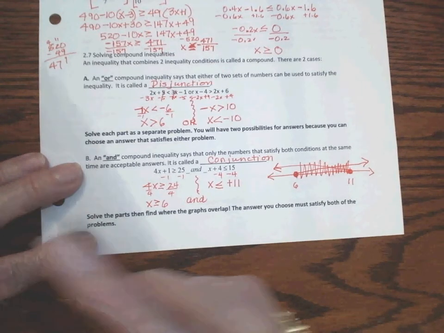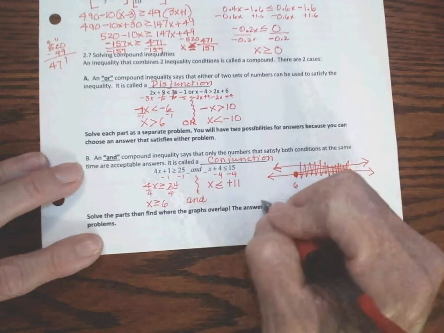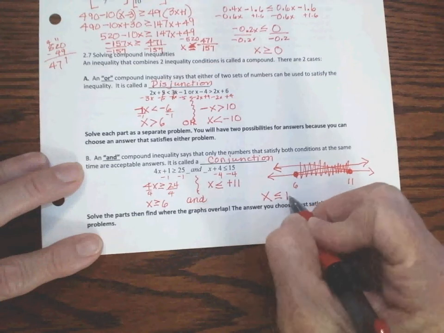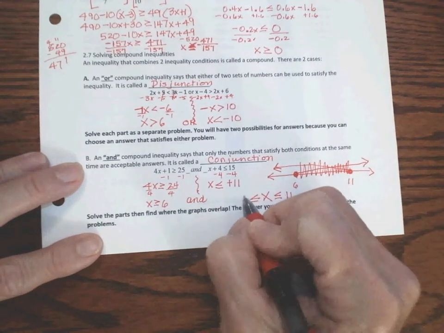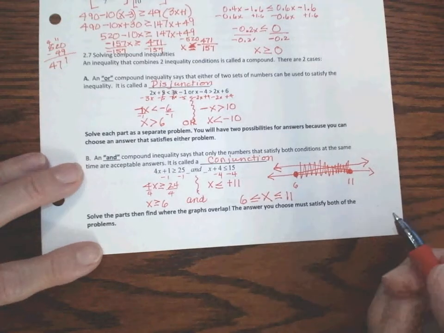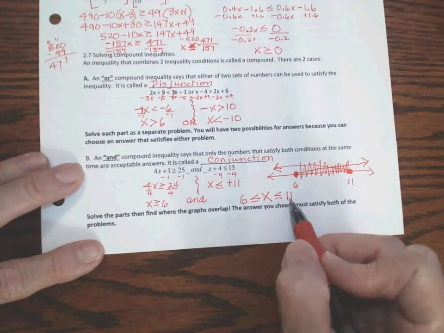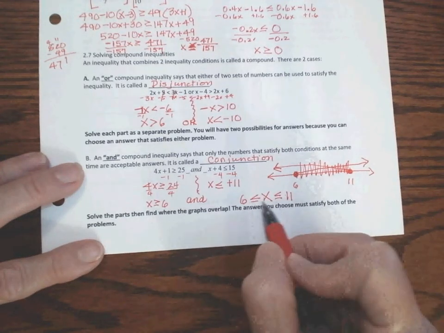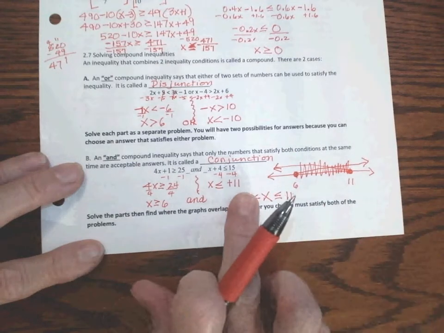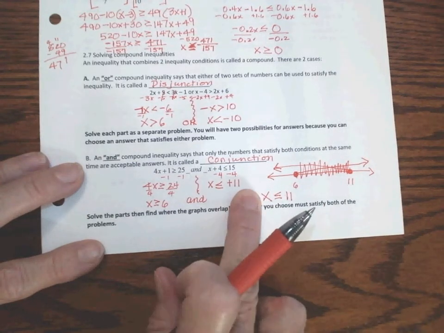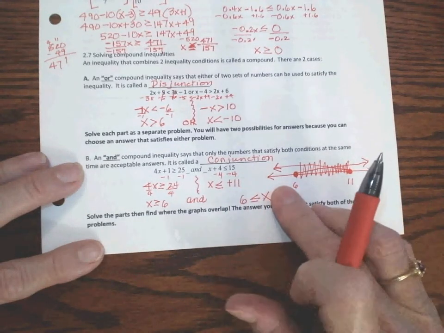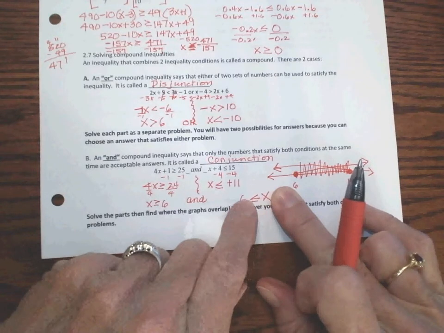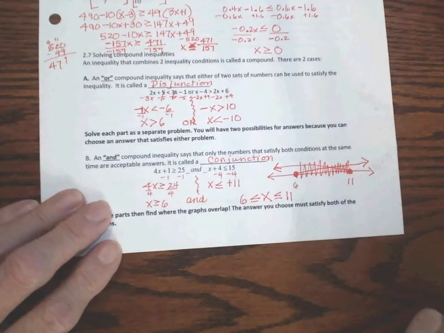So our answer here says that our x values have to be less than or equal to 11 and greater than or equal to 6. So when we write an AND problem, we're going to put the x in the middle, the two numbers on the ends, the bigger number on the right, the smaller number on the left, but our symbols are all facing the same way. Because if I read the left-hand symbol, it says x less than or equal to 11. If I read this one backwards, the big end points to x, so x would be greater than or equal to 6, and it would satisfy this picture that we have right here on the graph.